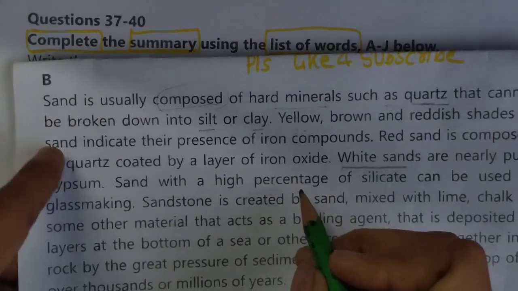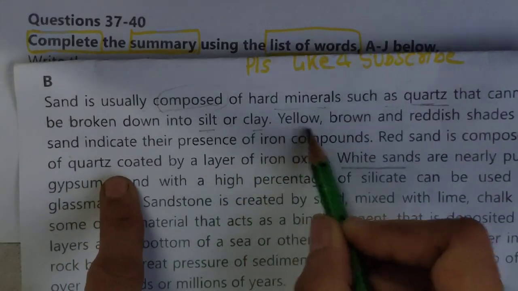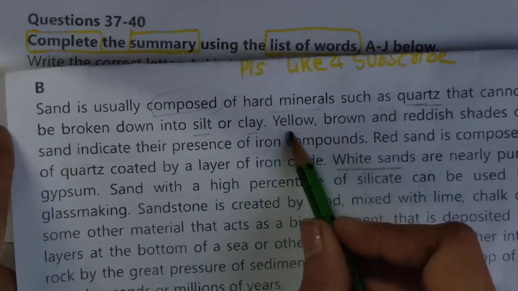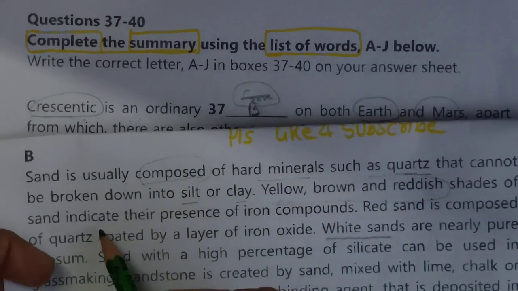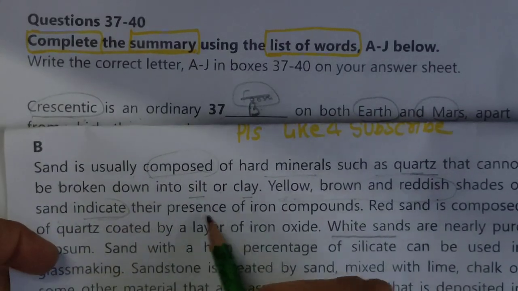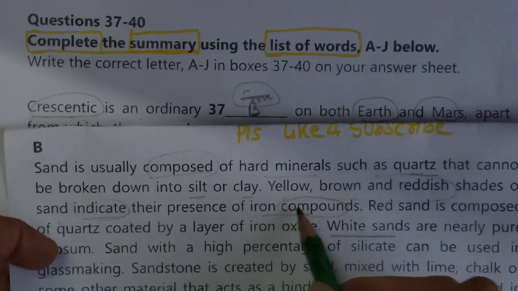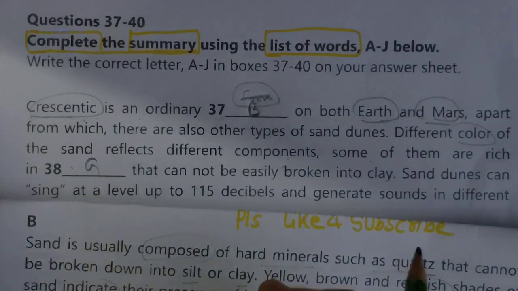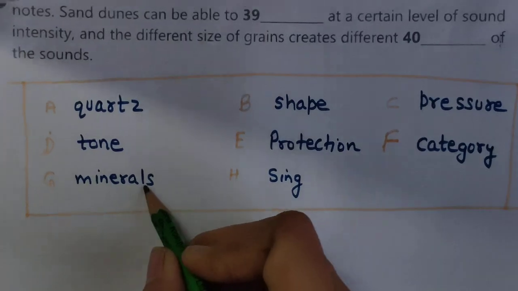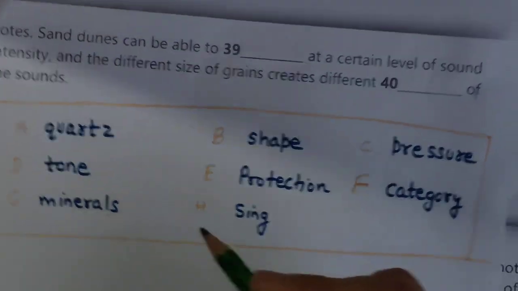So we were looking for different colors. A different color of sand reflects their presence of iron compound. So iron compound is mineral, as I already told you that iron compounds is minerals. So I have already put minerals for that.